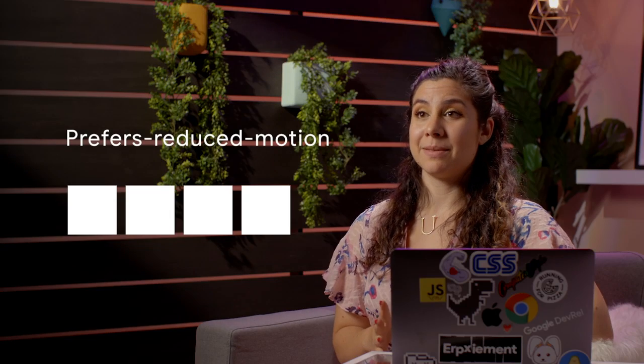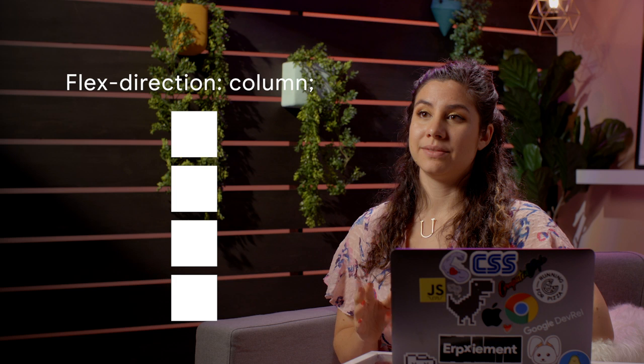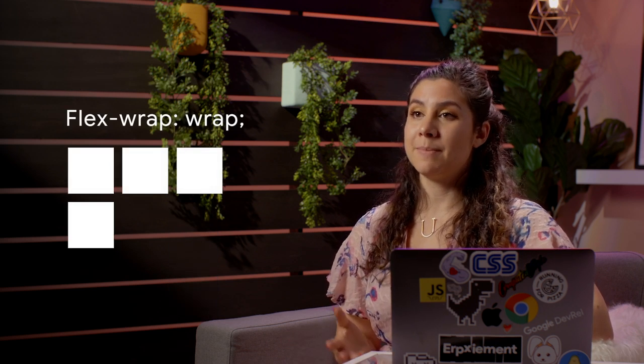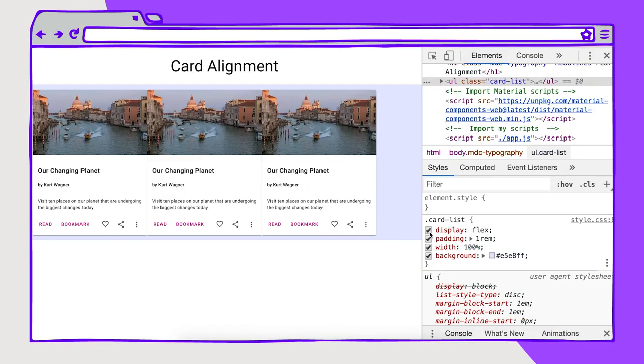Flexbox is a layout algorithm designed to allow elements to stretch or shrink and best fill the specified available space based on their intrinsic size and the context within which they live. Flex layouts can be both horizontal and vertical. They'll stay in a single line by default, but can also wrap to fill the space. Alignment is an important concept within Flexbox too. I'll show you what that looks like right now.